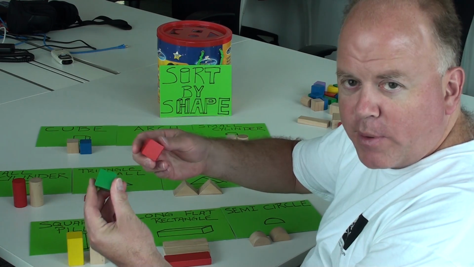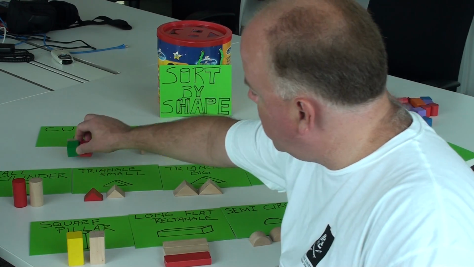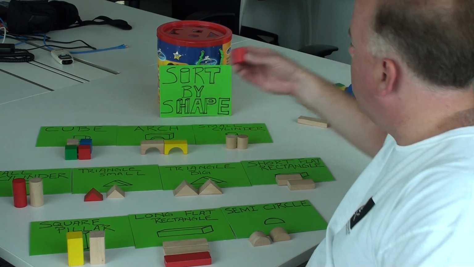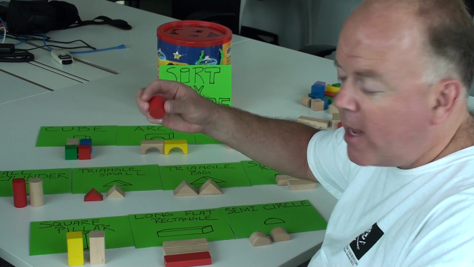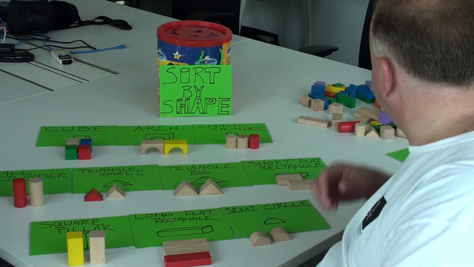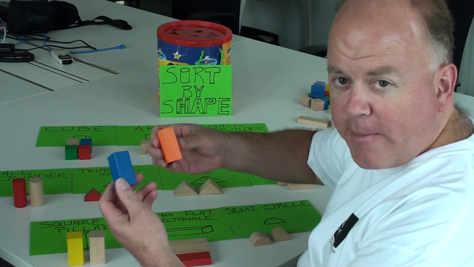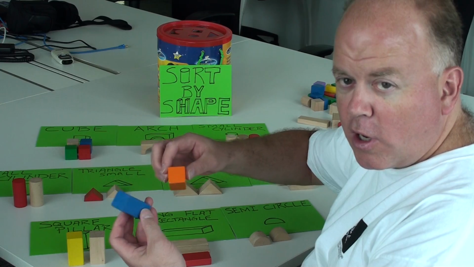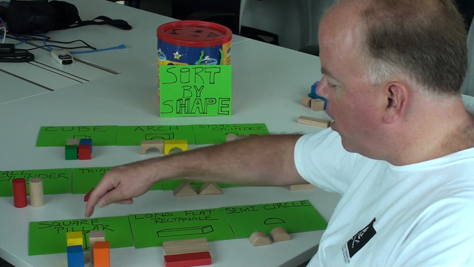These two are the same shape. What shape are these? They're cubes. Good job, Jupiter. What shape is this one? It's a short cylinder or a small cylinder. These two shapes are the same. Which ones are these? They're square pillars. Square pillar.